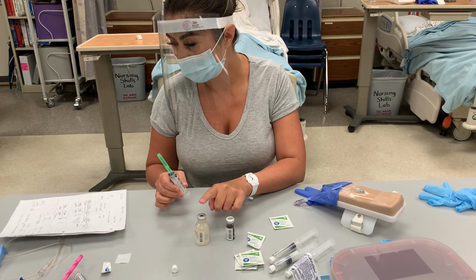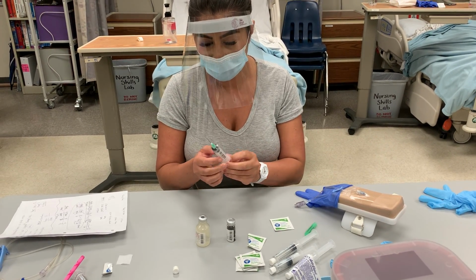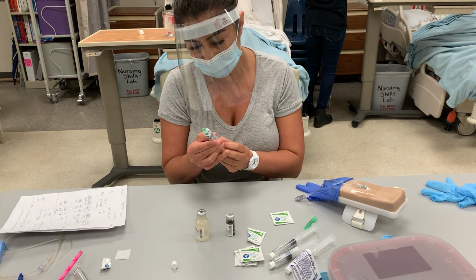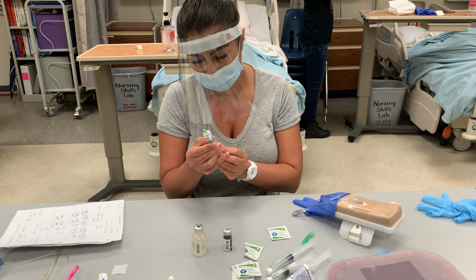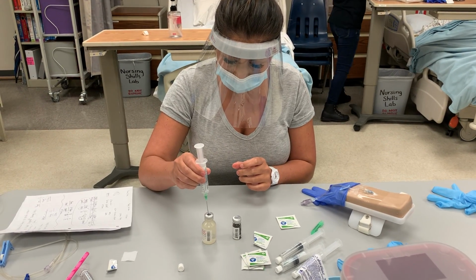So for my diluent, I'm taking 5.2 mLs, so I need to draw up 5.2 mLs of air. I'm going to go ahead and put the air in there.